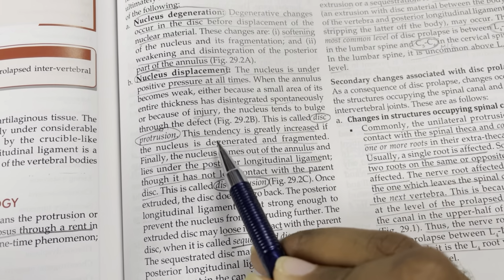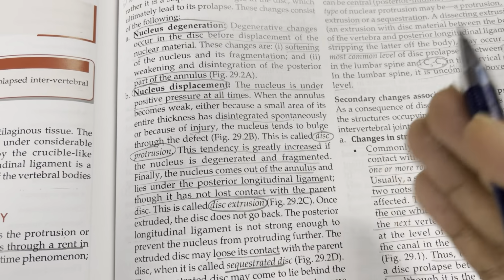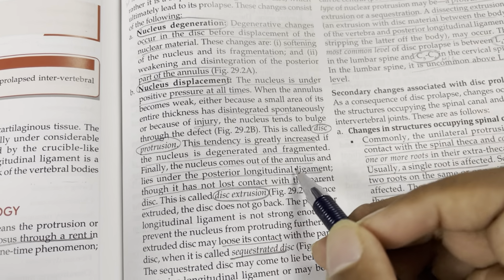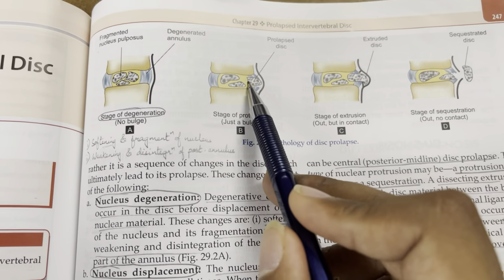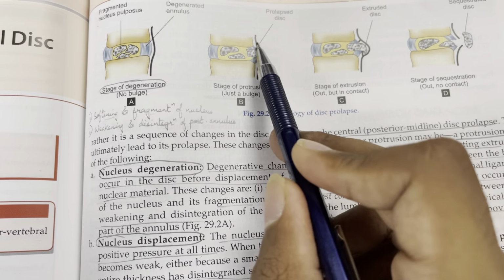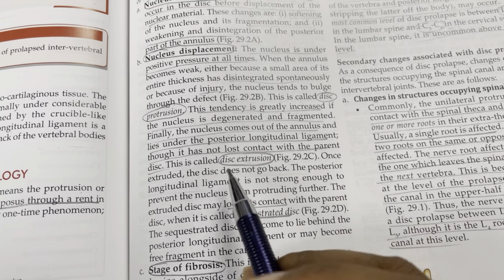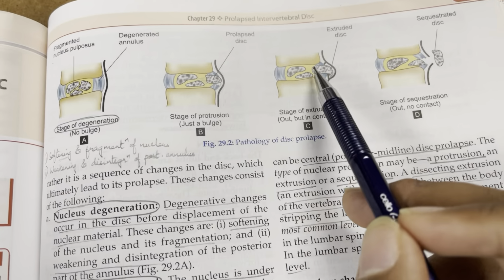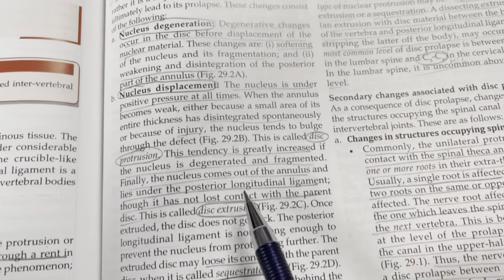Finally, the nucleus comes out of the annulus and just lies underneath the posterior longitudinal ligament, though it has not lost contact with the parent disc. See, it is still in contact with the parent disc, okay? And it lies just underneath the posterior longitudinal ligament. This is called disc extrusion. So first there is protrusion and then there is disc extrusion. It lies underneath and it still hasn't lost contact.